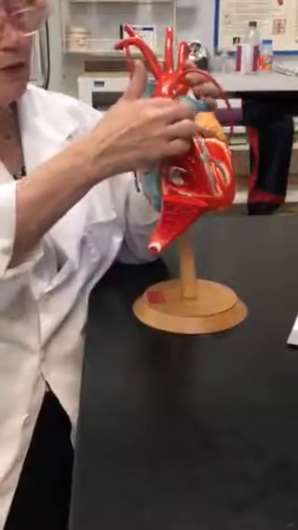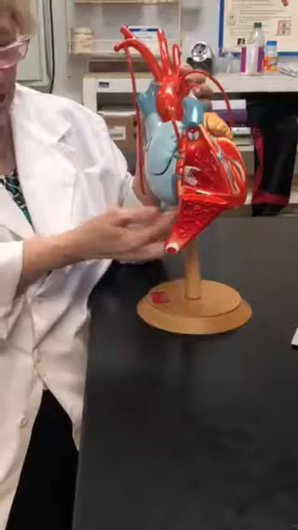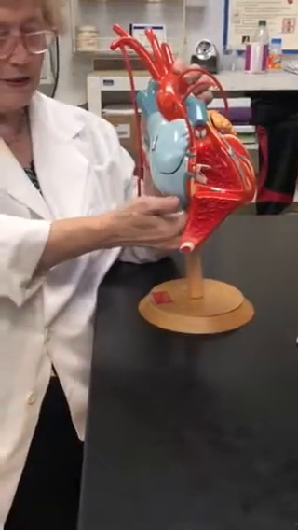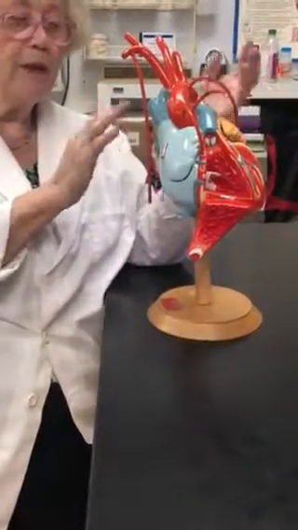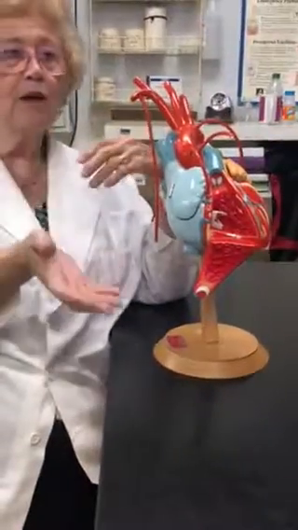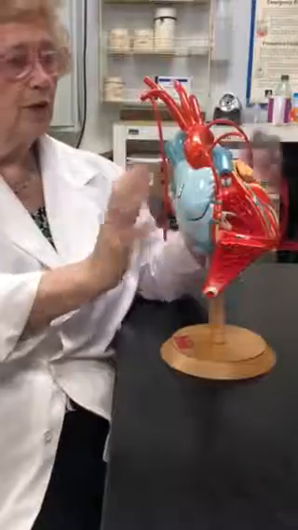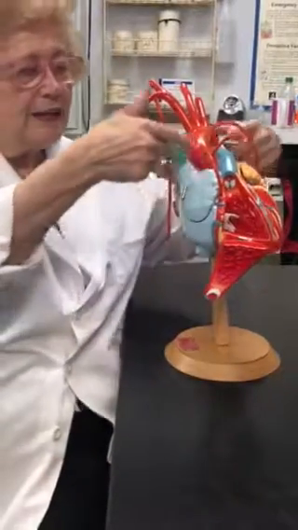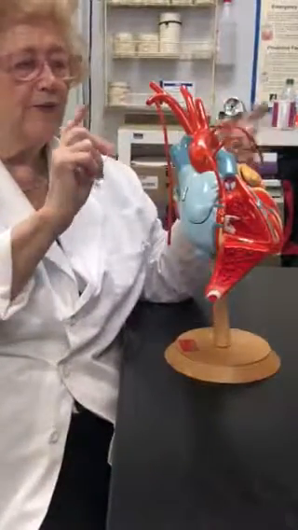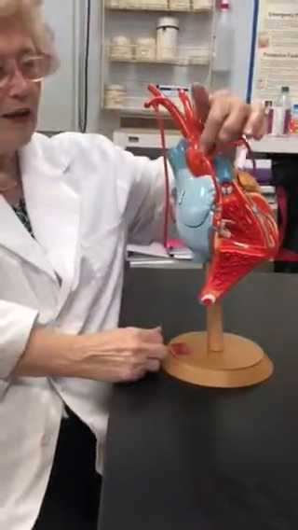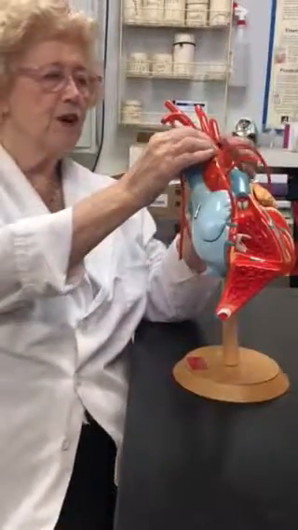And then the right one comes on around and becomes the marginal and the inferior descending in the back. Some people, the left one is dominant, some people the right coronary is dominant, and some people it's about an equal amount of tissue covered by those. But the ascending aorta only has two branches, left and right coronary. Then you have the aortic arch, and the three branches off the arch.